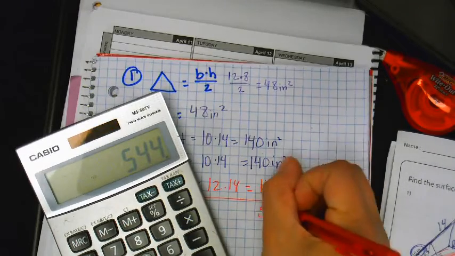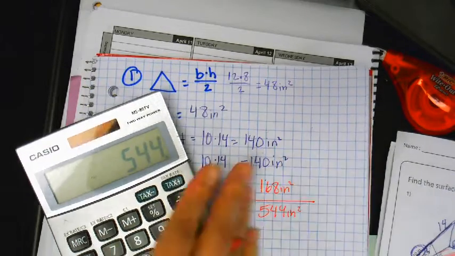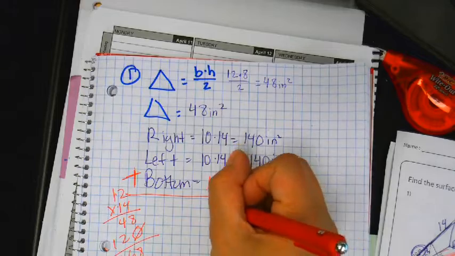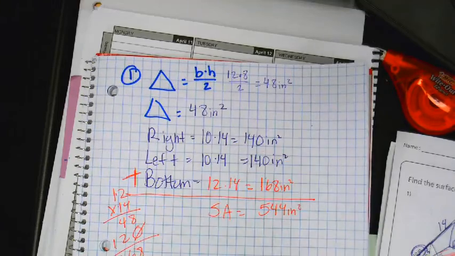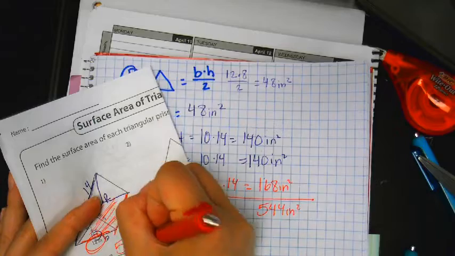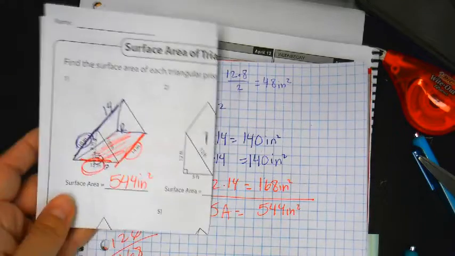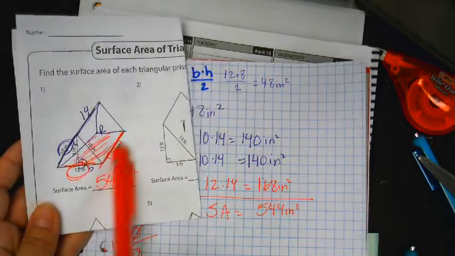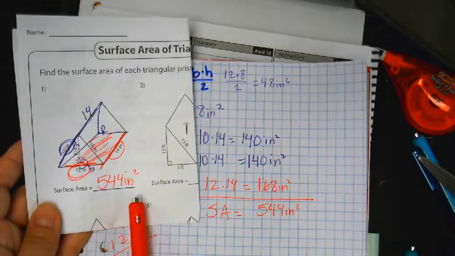544 inches squared is my surface area. So I go over here, type that in, 544 inches squared. So if I were to paint or gift wrap this paper, I would need 544 inches squared.